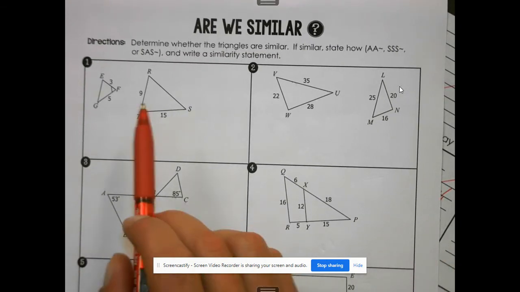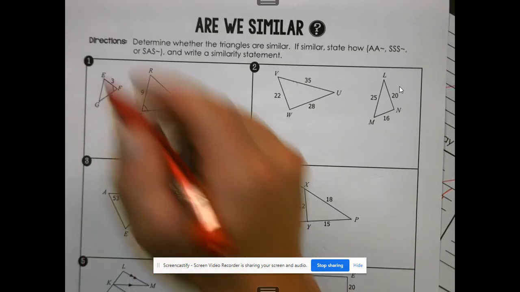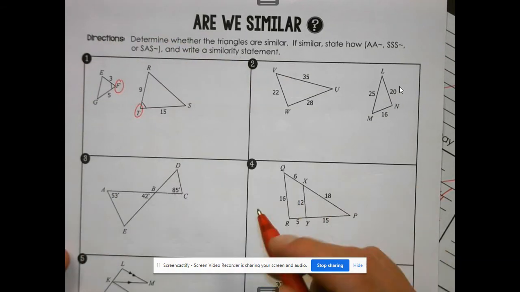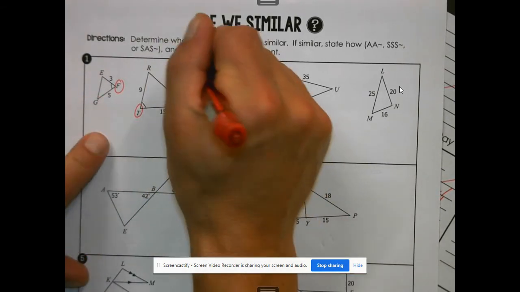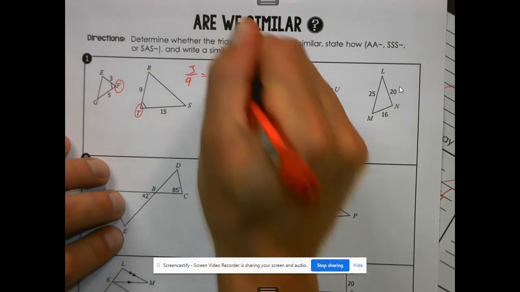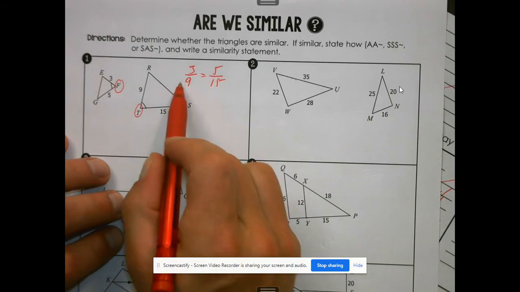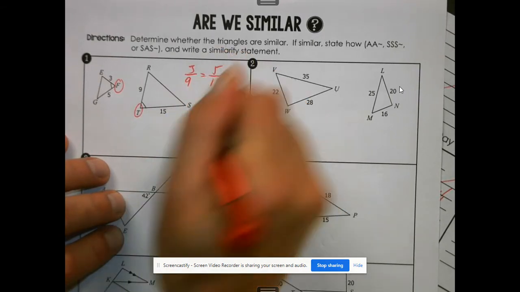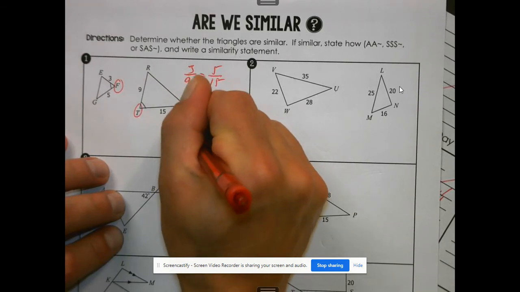All right, so if I look at number 1 here, the only one it could possibly be would be side, angle, side, right? I see I've got the included angles, but now I've got to see if my sides are in proportion. So small on left is 3, small on right is 9, big on left is 5, big on right is 15. Yep, those come out to be the same. Similarity statement. Let's go triangle EFG.